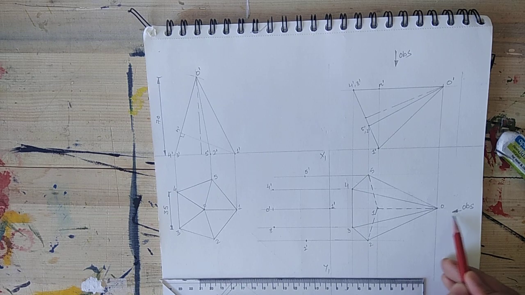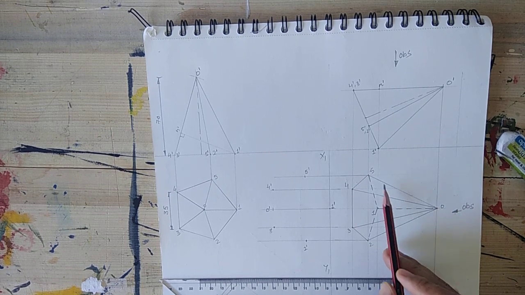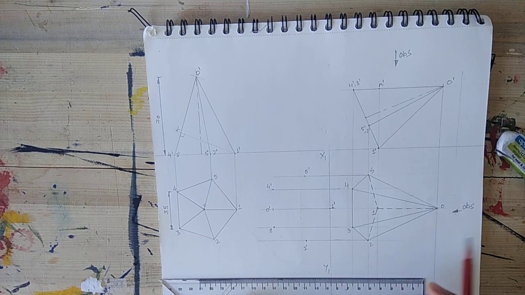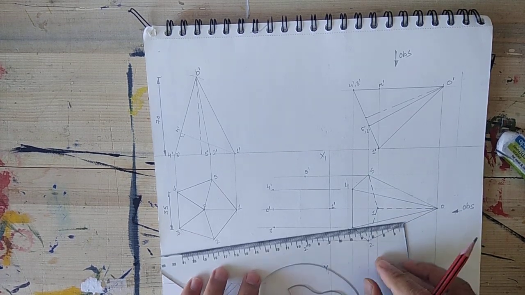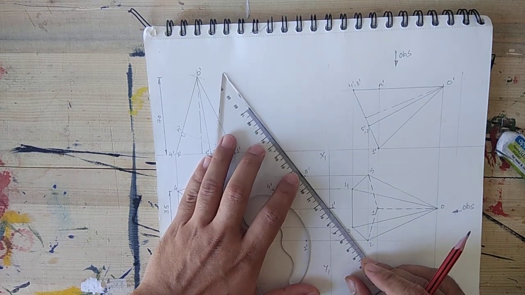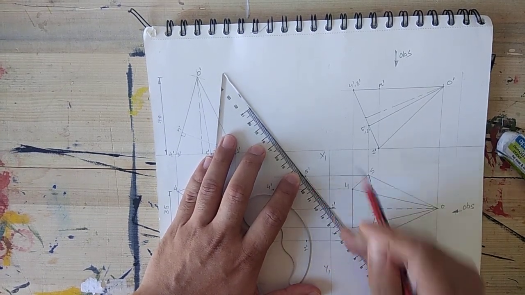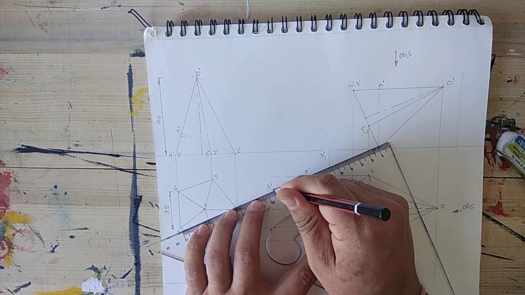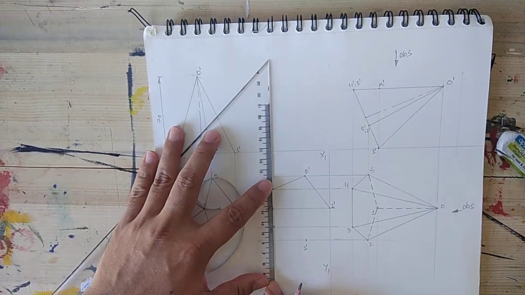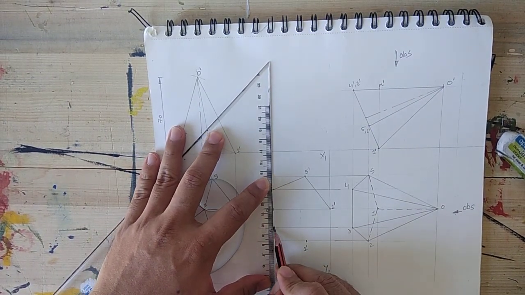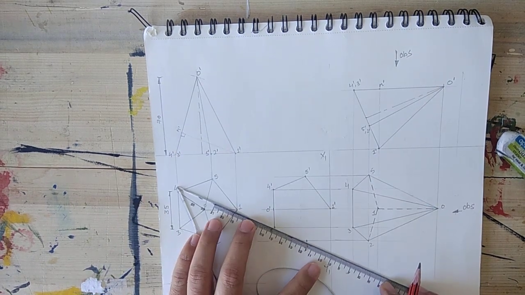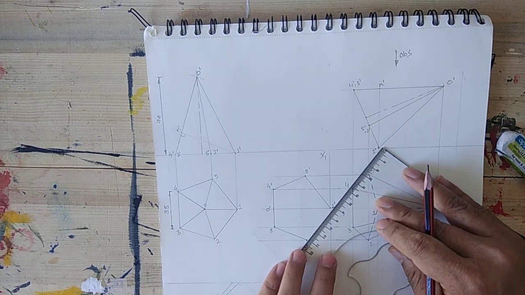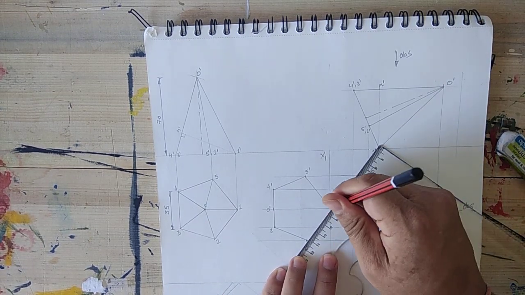Now class, when we see this object from this side, O, 5, 4, 3, 2 are all visible. Okay, and even O1 is also visible. So first class, join all points, the outer line of the object. Whenever you join, always first draw the outline of the object, then analyze the inside lines of the object. So this is the outline of the object.